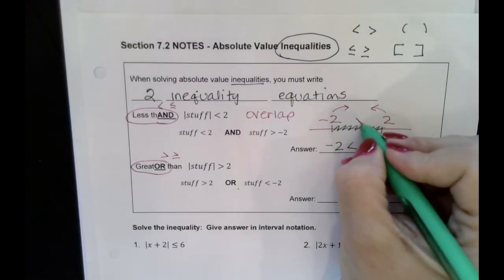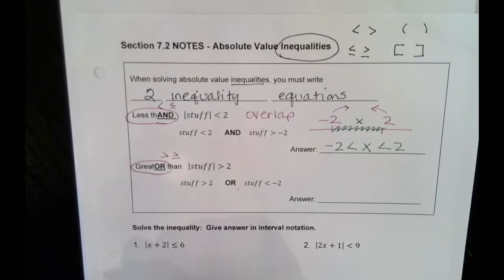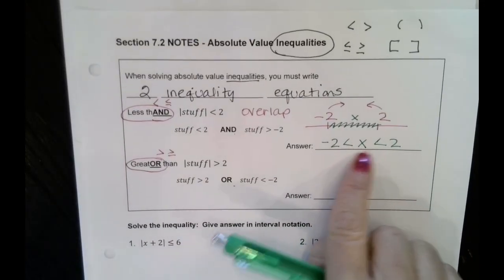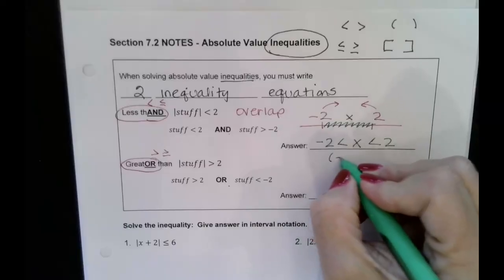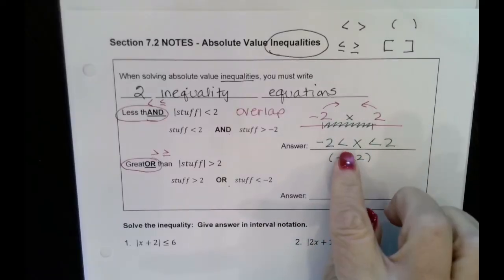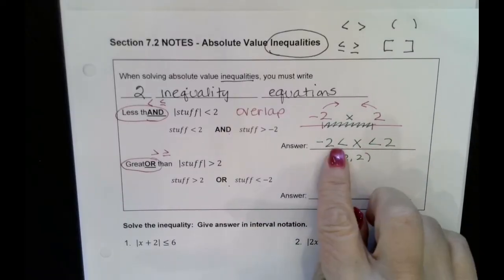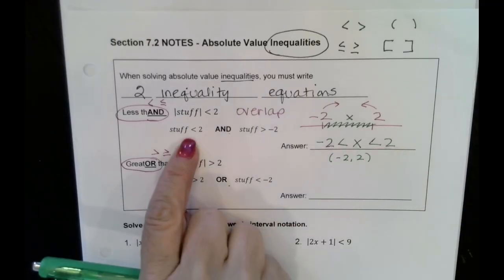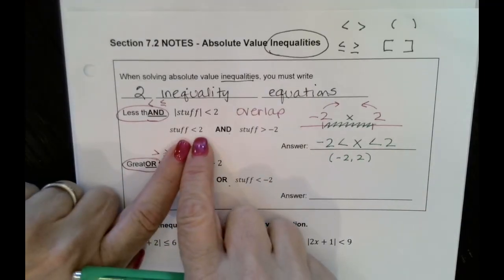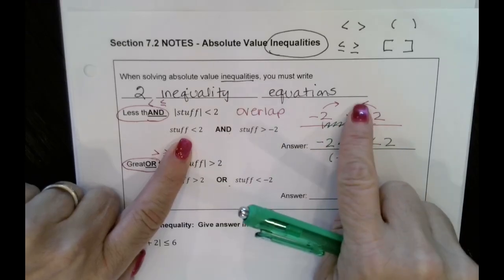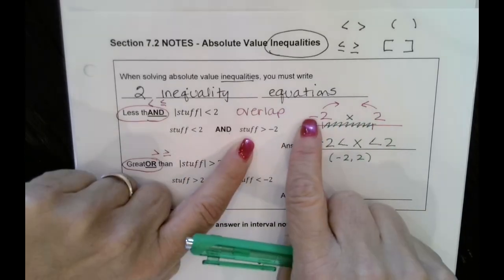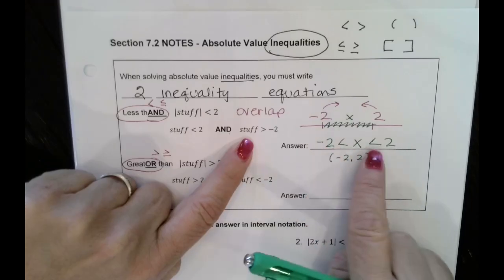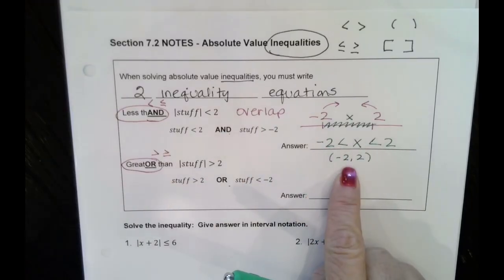And if you think about it, this value right here that I have is x. So with this particular inequality, my answer is going to be negative 2 to 2 because they're both less than. This is less than, this is greater than, but because it's in the middle, when we go back to graph this, we say it's less than 2, so it goes this direction, greater than negative 2, so it goes this direction, so this is what's in the middle. We can write it this way, and because there's no equals, we can use parentheses.